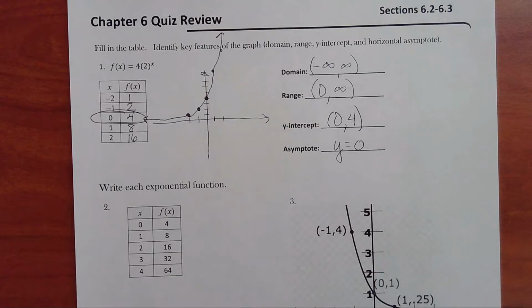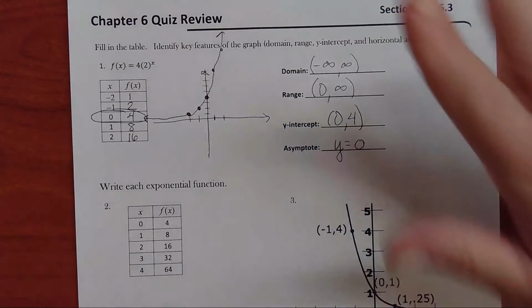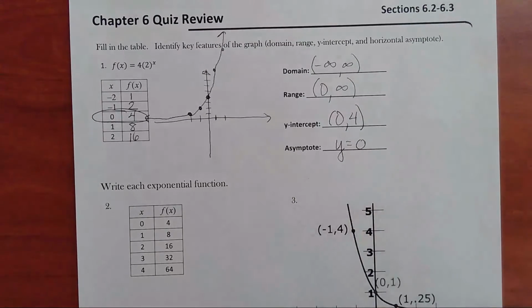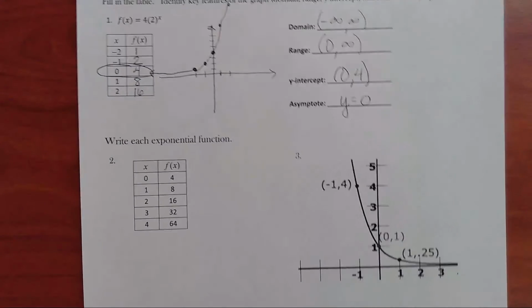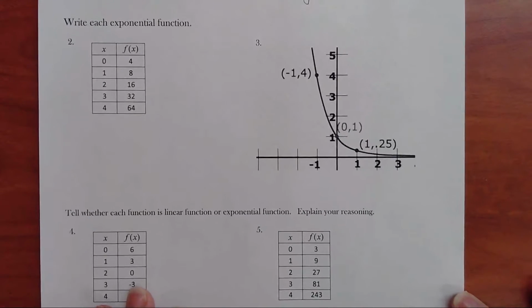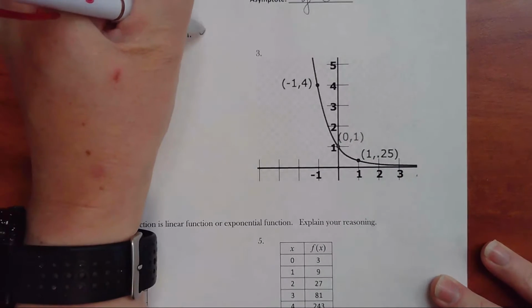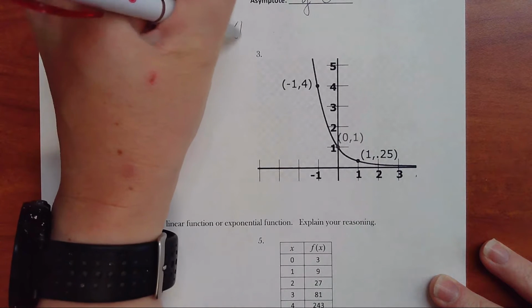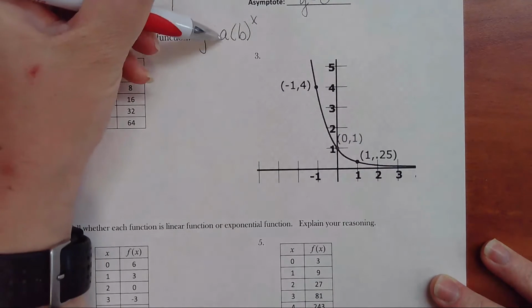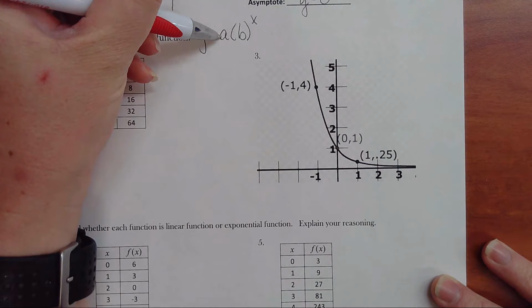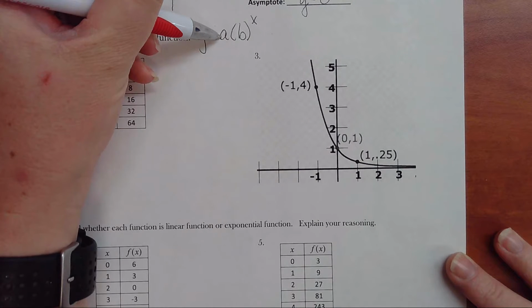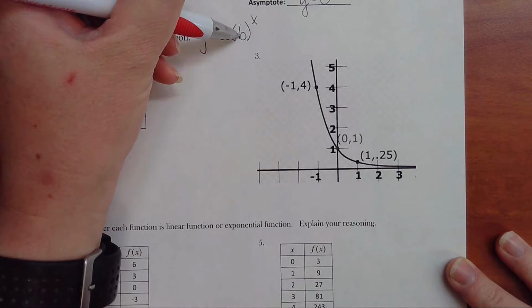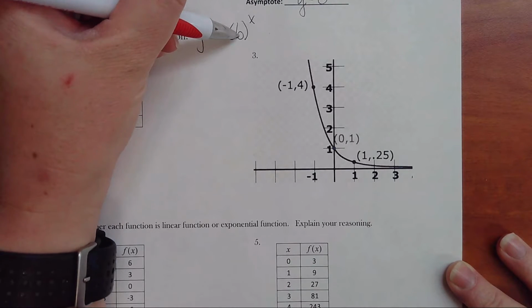Your review today has you doing that again, twice actually, just to kind of get you used to it. But I wanted to get this out there to you so that you can see what to do. For 2 and 3, you're going to be writing exponential functions. Exponential functions are y equals a times b to the x. A is your initial value or your starting value, it's the y value when x is 0. And then b is the pattern using multiplication. So starting value, pattern using multiplication.